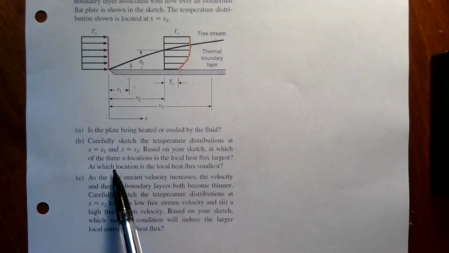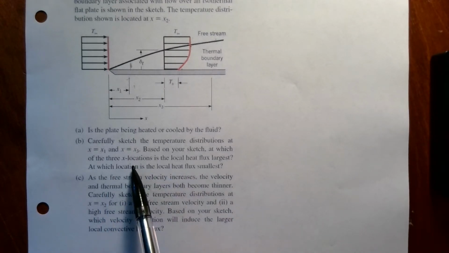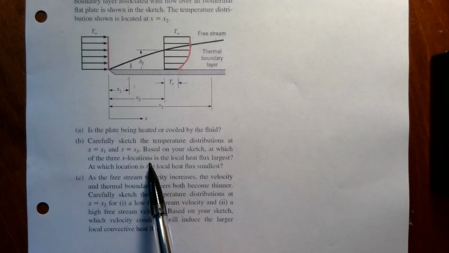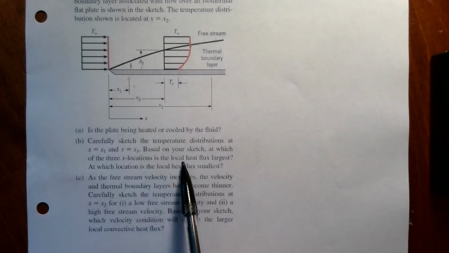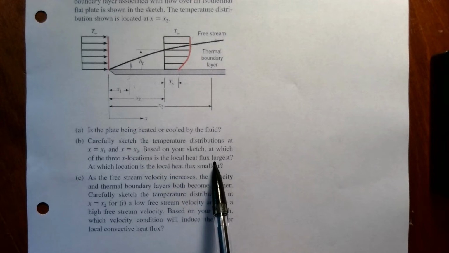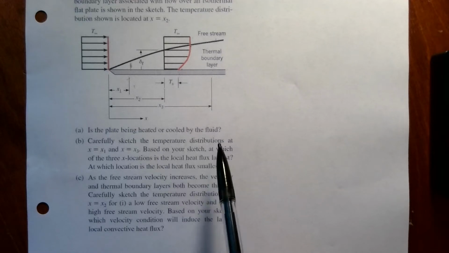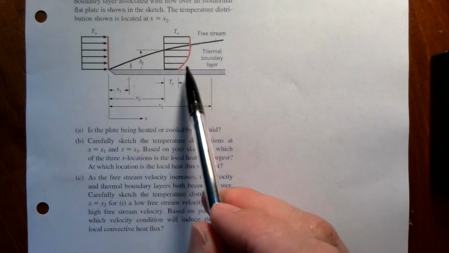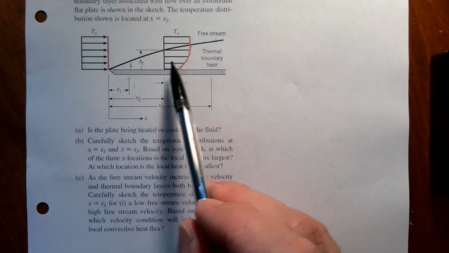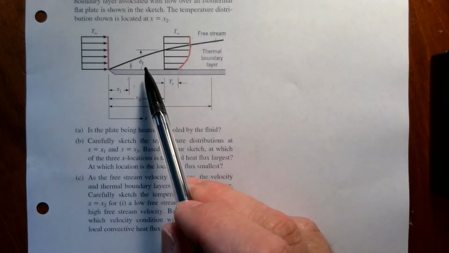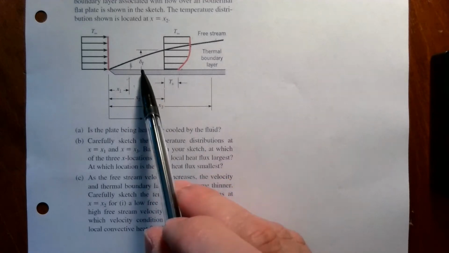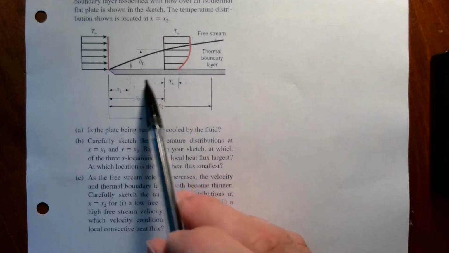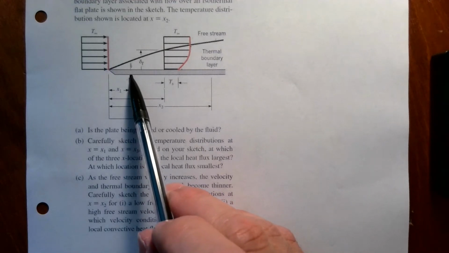Based on your sketch of those 3 locations, at which one of these would the local heat flux be the largest? Where would the heat flux be the largest? Where there's the largest temperature gradient, it would be the largest, right? And so the largest gradient would be, you had the same delta T for all of these, right? A larger gradient is where that delta T occurs over a smaller distance. So this would be the largest heat transfer at x1.